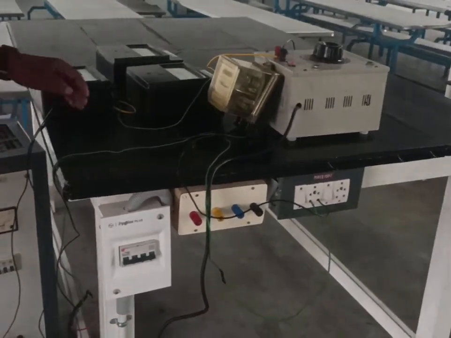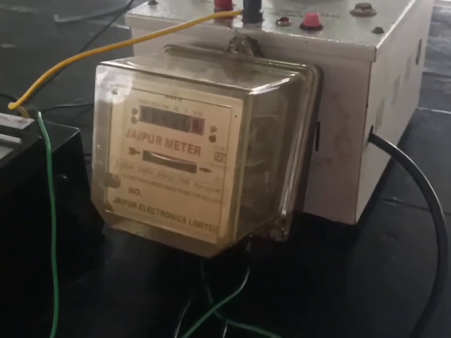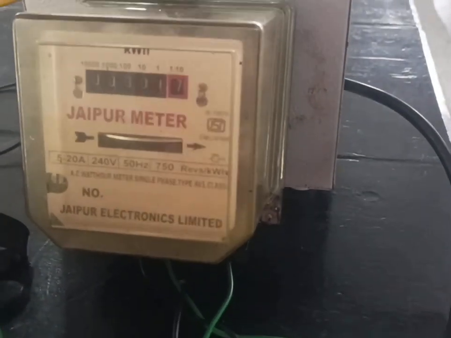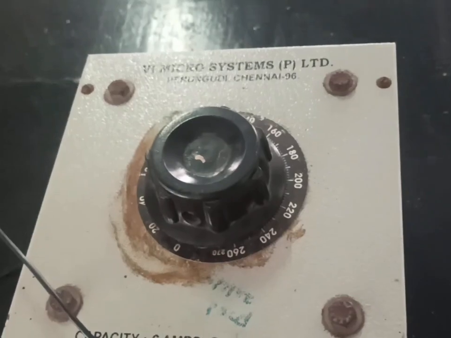In this experiment we use one single phase energy meter, a 750 revolutions per second constant meter, one single phase auto transformer, one voltmeter and one ammeter.